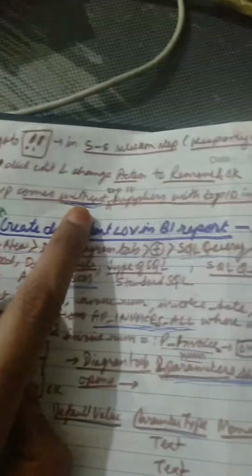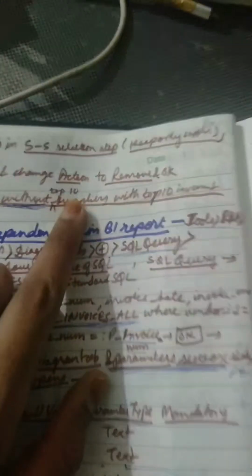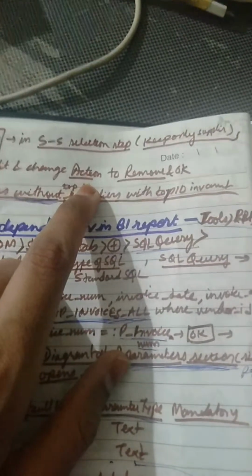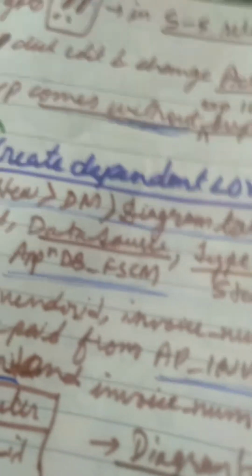Let's say if I want my output to come without top 10 suppliers with top 10 invoice amounts, then what I'll do is, instead of the keep only action, I'll change my action to remove, and that will be achieved. So these are the selection step examples. The rest of the topics will be covered in upcoming slides. Thank you.